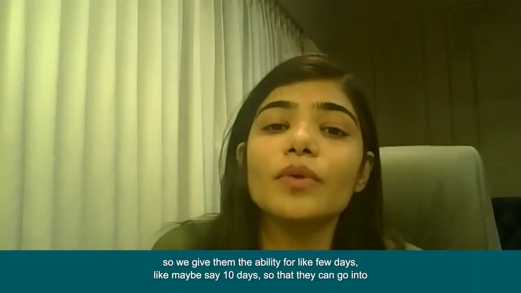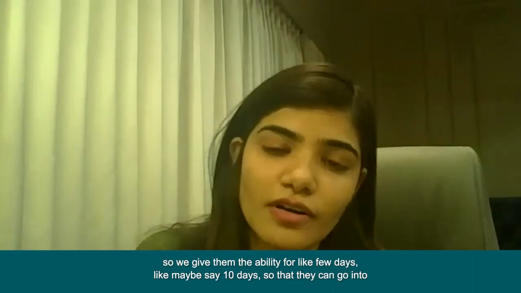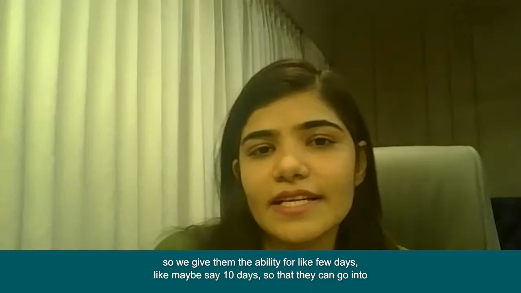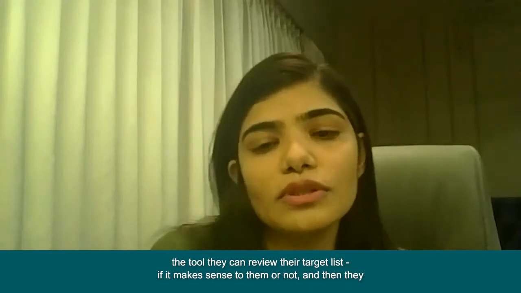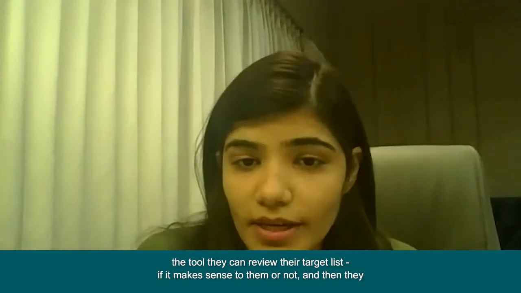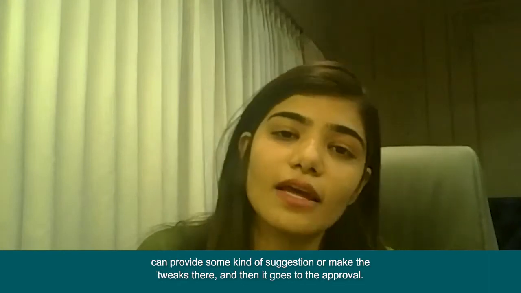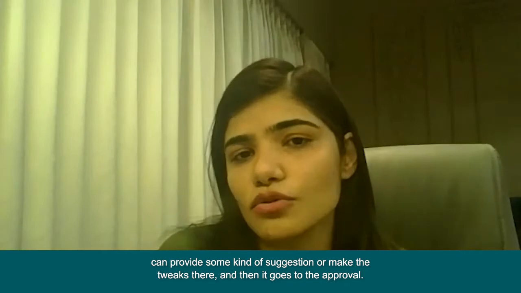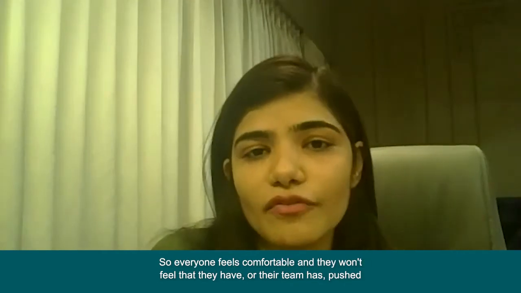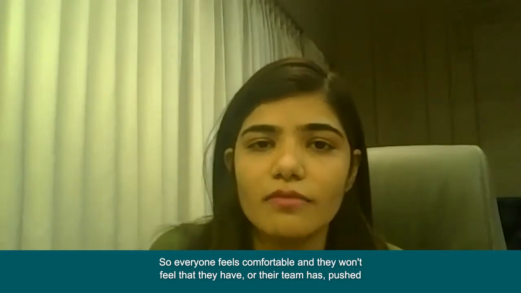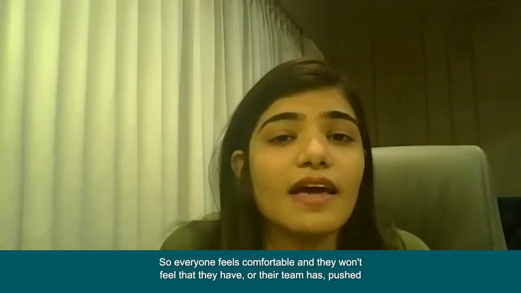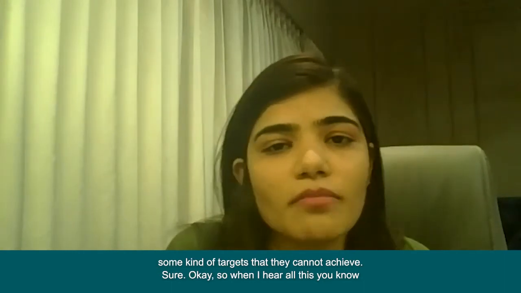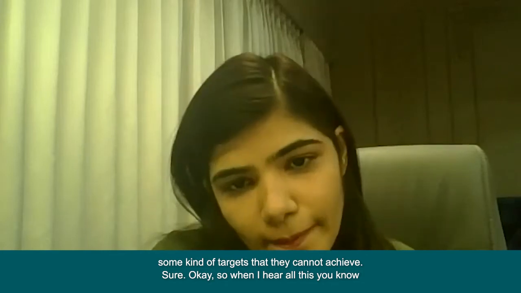So we give them the ability, for maybe 10 days, to go into the tool and review their target list to see if it makes sense to them. They can provide suggestions or make tweaks, and then it goes to approval so that everyone feels comfortable and they won't feel that their team has pushed targets that they cannot achieve.